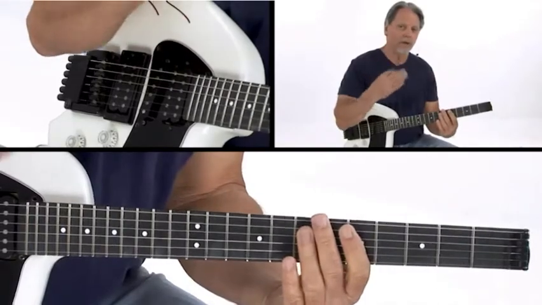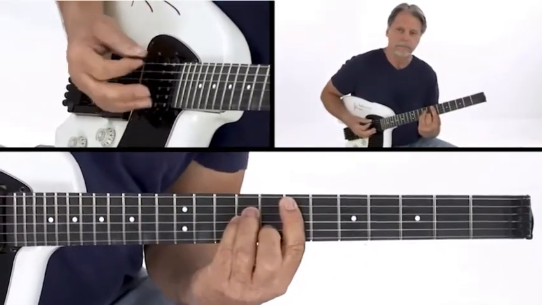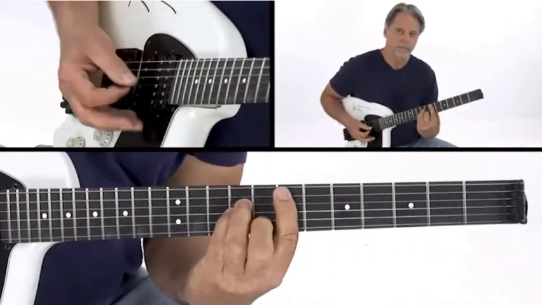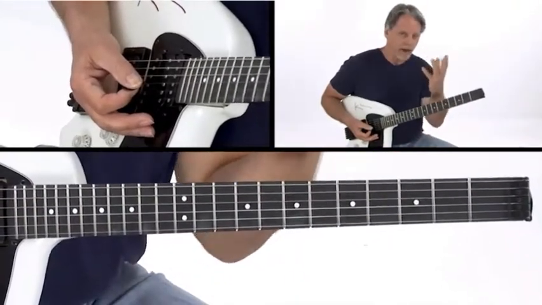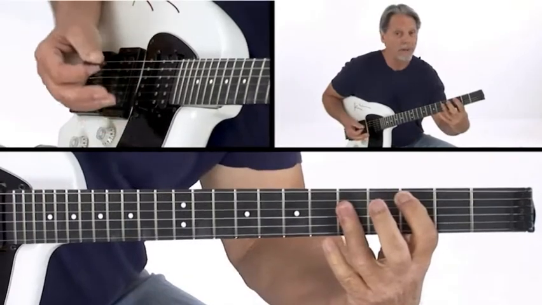Because of what you hear. But listen, I'm going to throw another chord in. Do you hear how now it changed its meaning? Its character changed, because clearly now I'm playing a 6-5 form in the key of G.